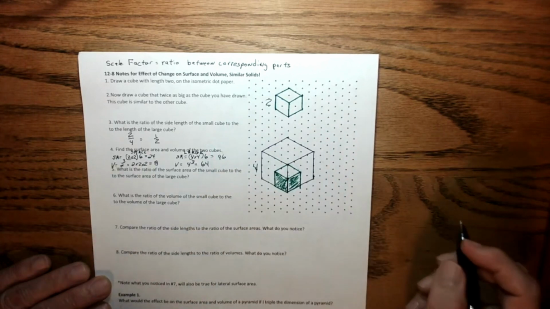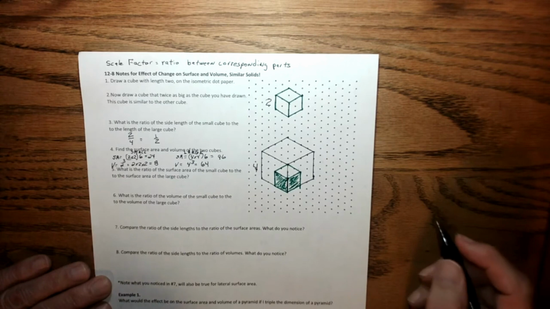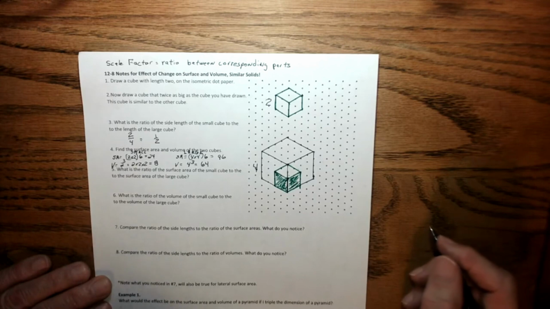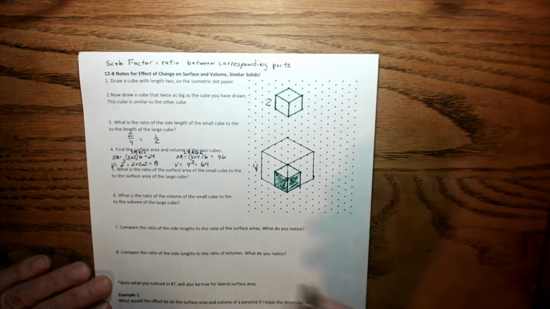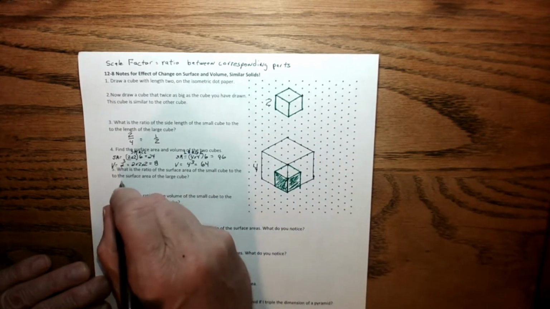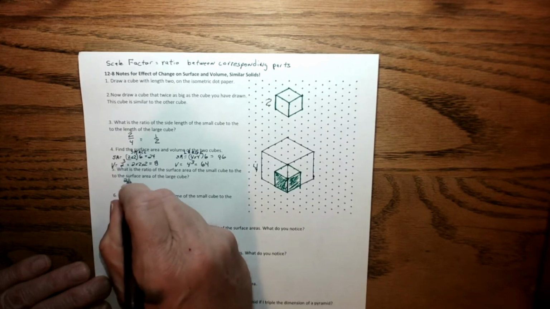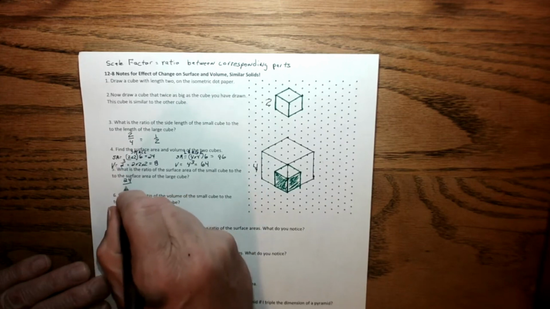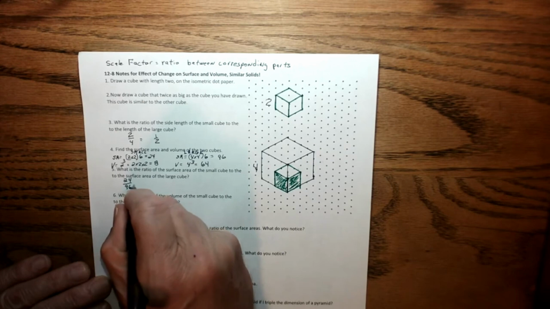All right, well, what's the next step? What's the ratio of the total surface area of the small cube to the surface area of the large cube? Well, we've already calculated that. The small cube, it's 24. The large cube, it's 96.